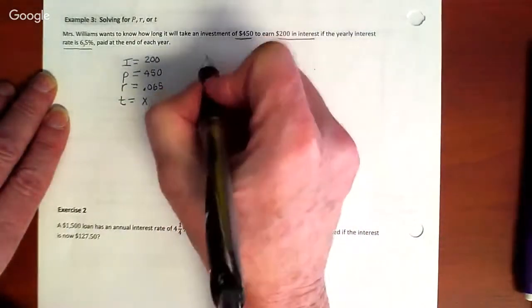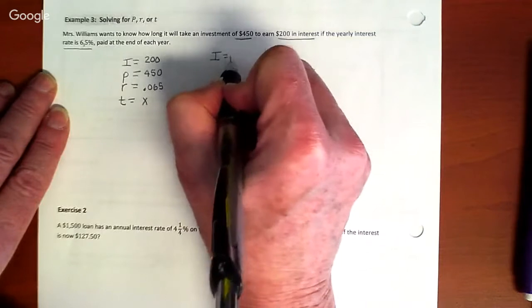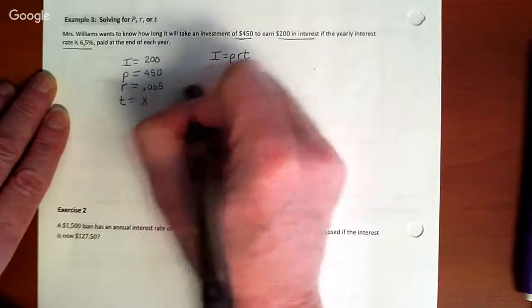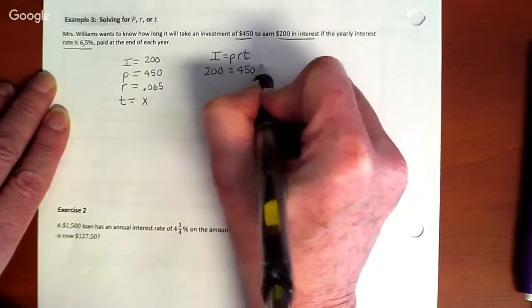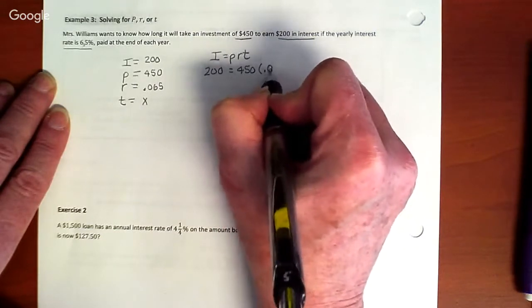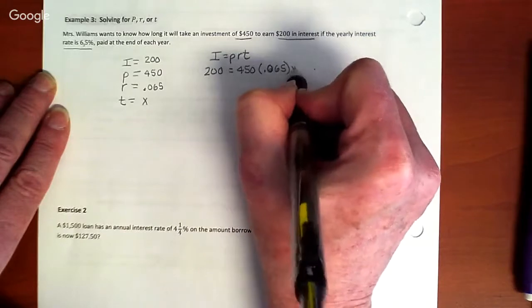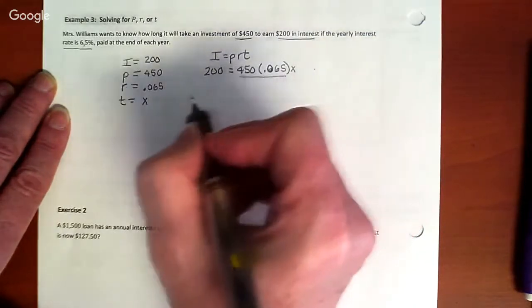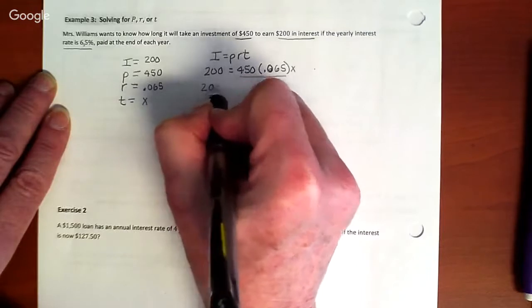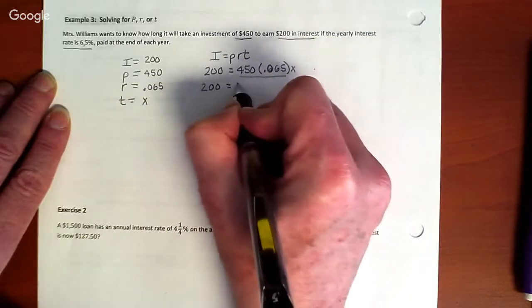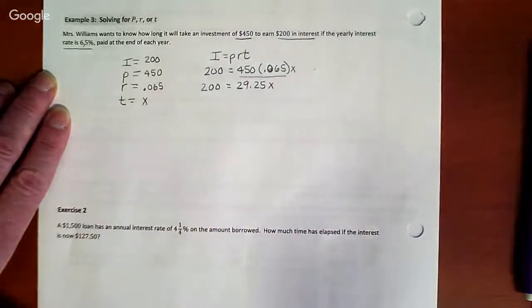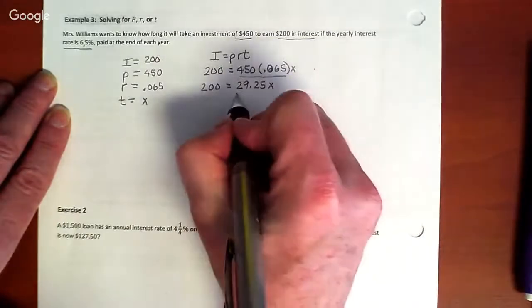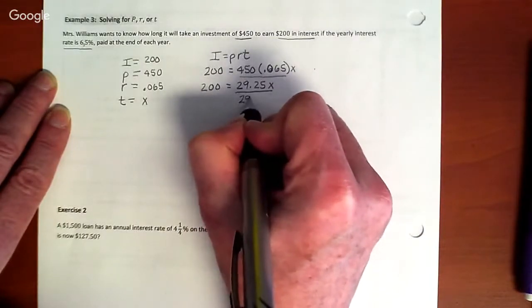So here's what we can do. Always remember our formula, I equals PRT. Replace all the letters with the numbers that they represent. So we have 200 equals 450 multiplied by 0.065 times X. Well, we can multiply these 2 numbers together, ladies and gentlemen, and we get 29.25 X. Well, this is a one-step equation, so we can answer this question by dividing both sides by 29.25.